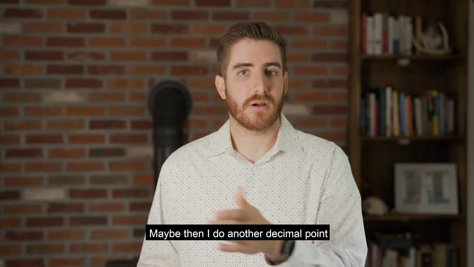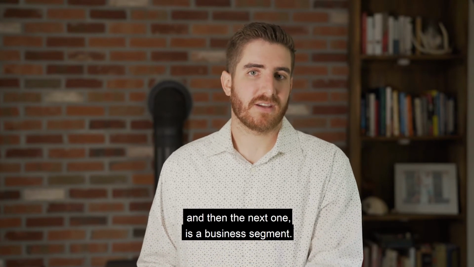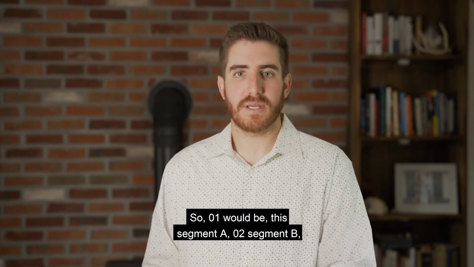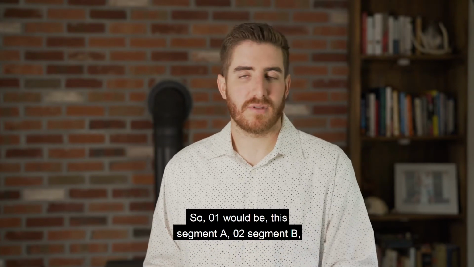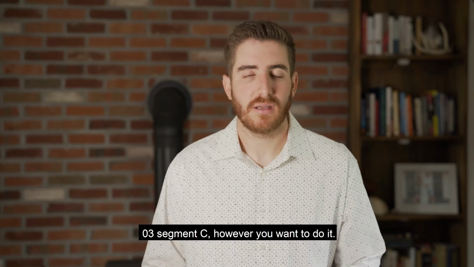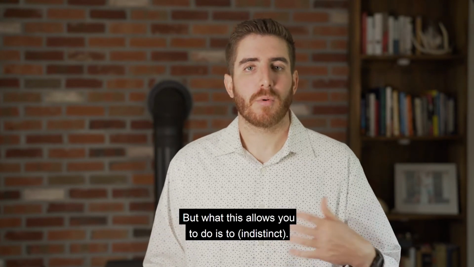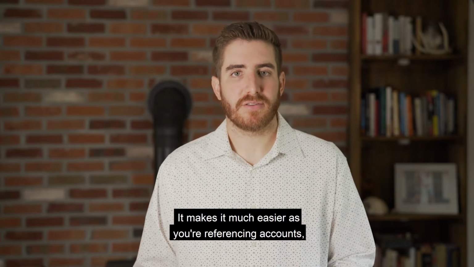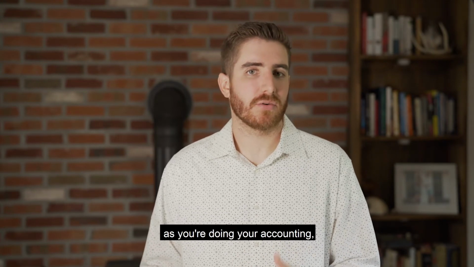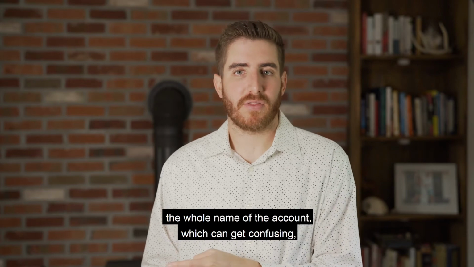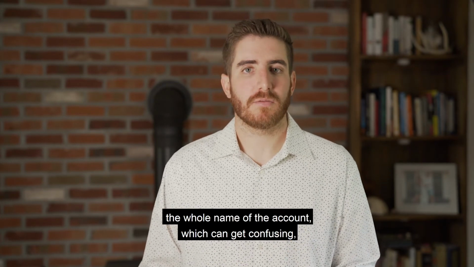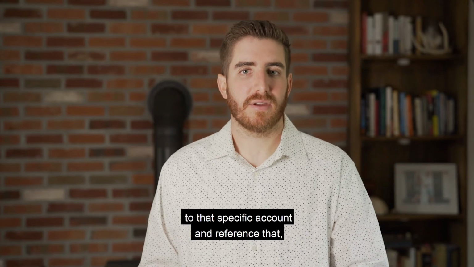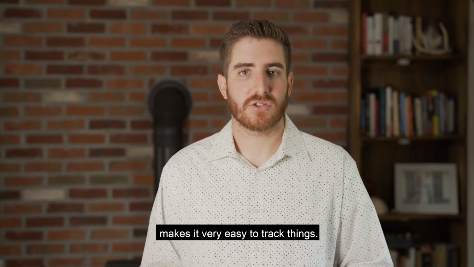Maybe then I do another decimal point, and then the next one is a business segment. So 01 would be segment A, 02 segment B, 03 segment C, however you want to do it. But what this allows you to do is twofold. One, it makes it much easier as you're referencing accounts as you're doing your accounting. Instead of having to write out the whole name of the account, which can get confusing, you can use that number that's unique to that specific account and reference that. Makes it very easy to track things.